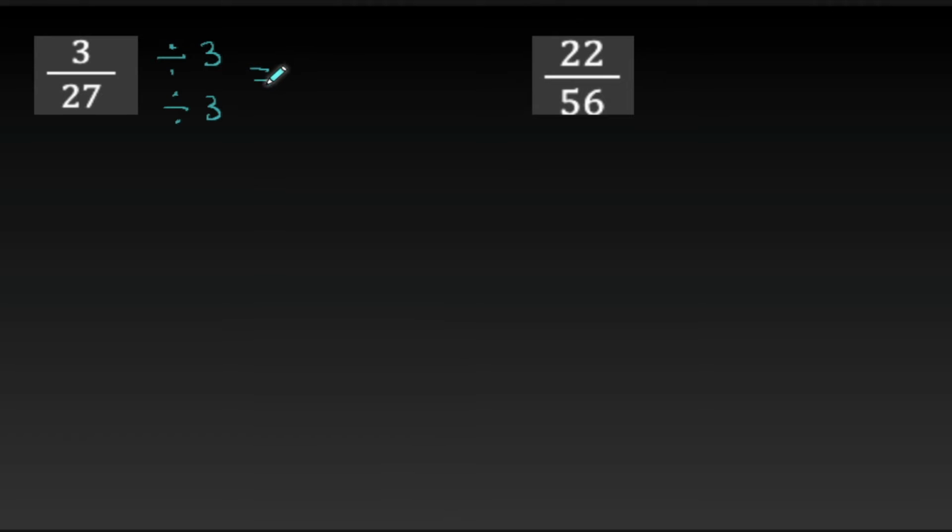So when you do that, you have 3 divided by 3, which is 1. And then 27 divided by 3 is 9. 1/9 is your simplified fraction here. Notice the value does not change. And when I say the value doesn't change, it simply means that when you multiply 1 by 3, you get 3, and 9 by 3, you get 27. So you get the original fraction, right? 1/9 is just smaller.